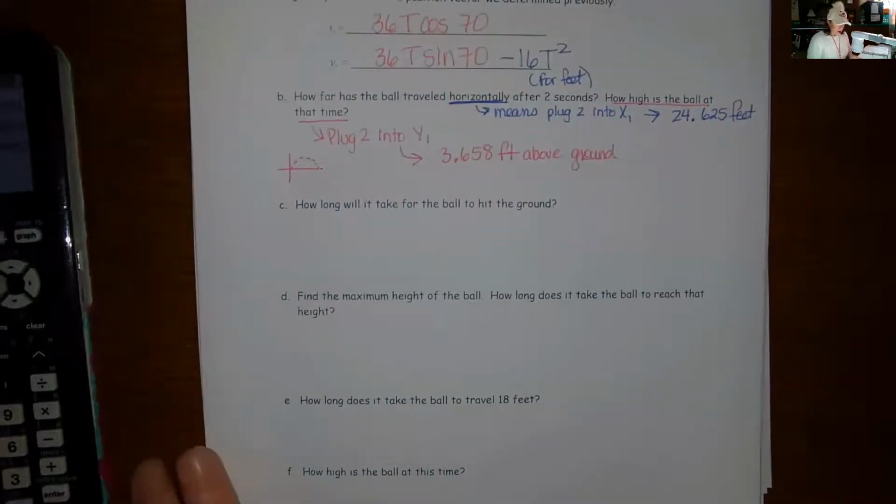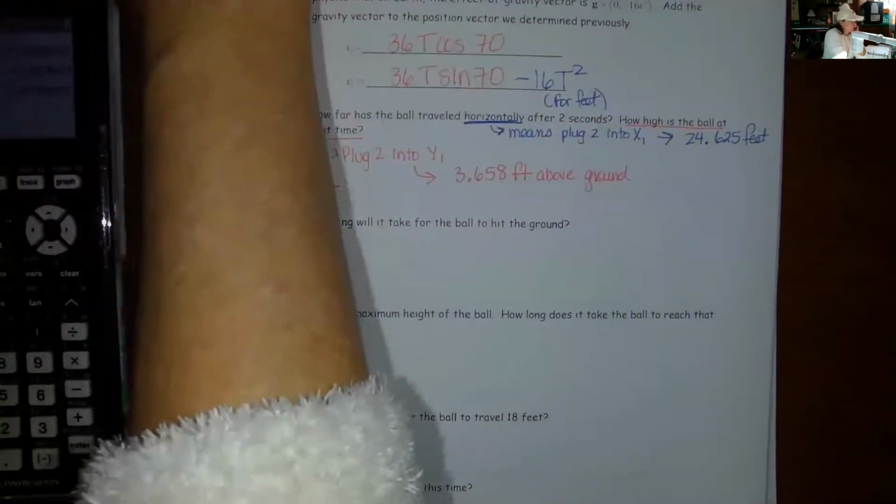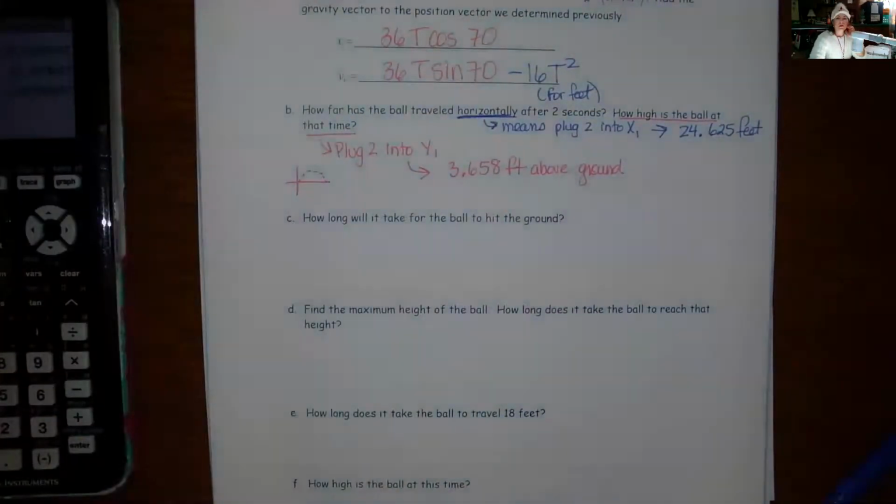How long will it take for the ball to hit the ground? What does that mean? Well, let's think about something. A ball is going to hit the ground.